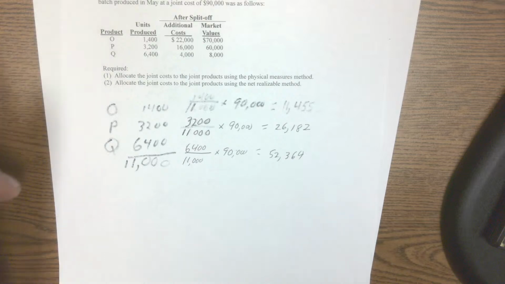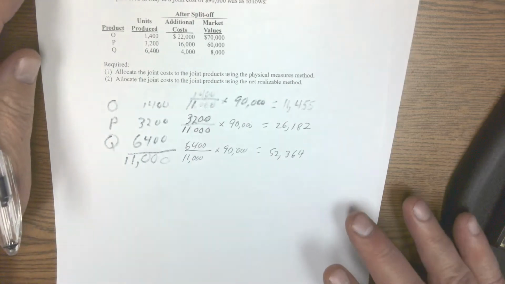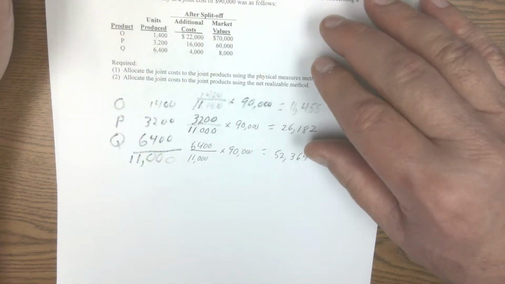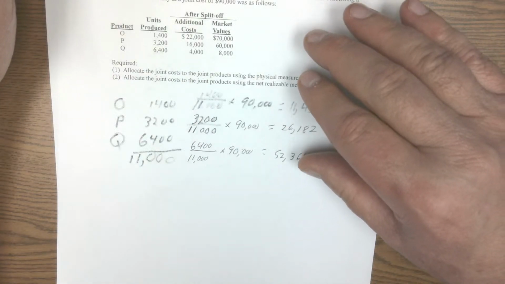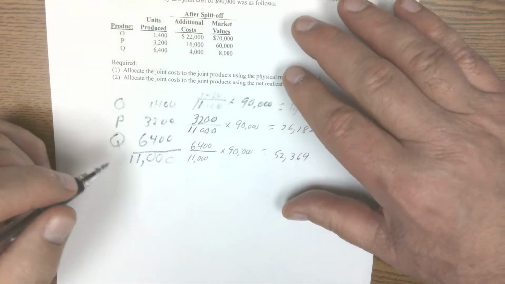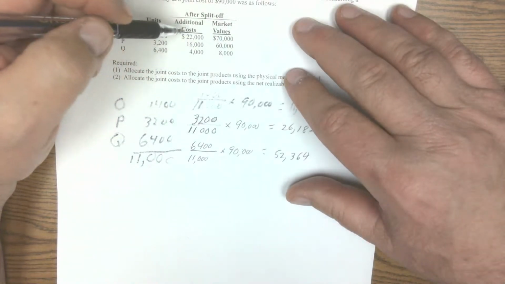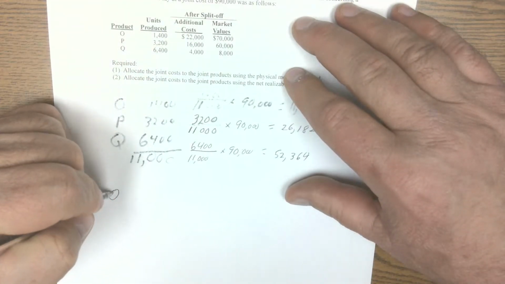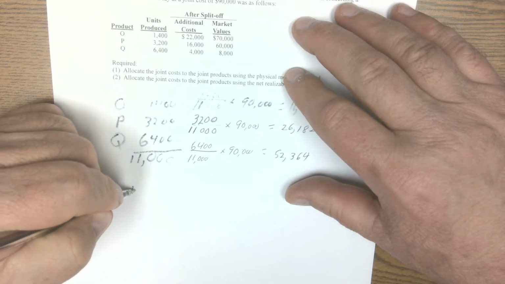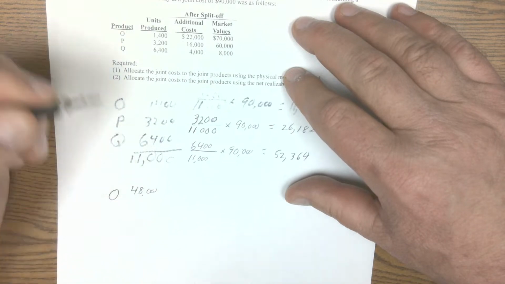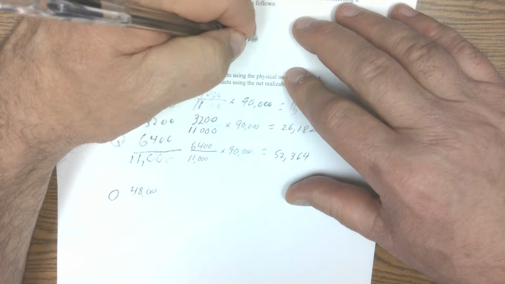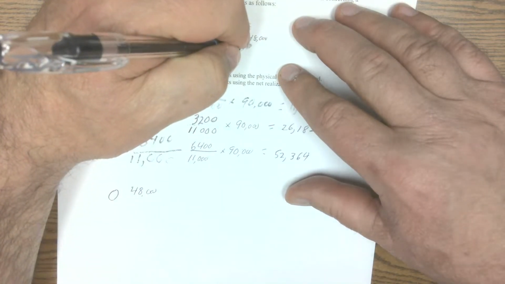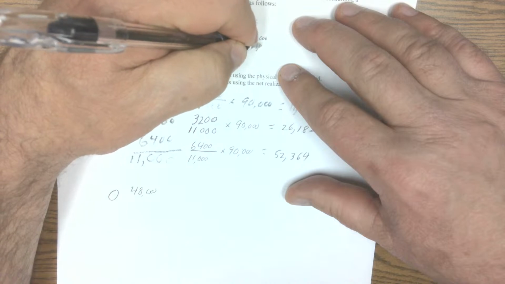Part two, allocate using the net realizable value method. Okay, so 70 minus 22 is 48,000. 60 minus 16 is 44,000.